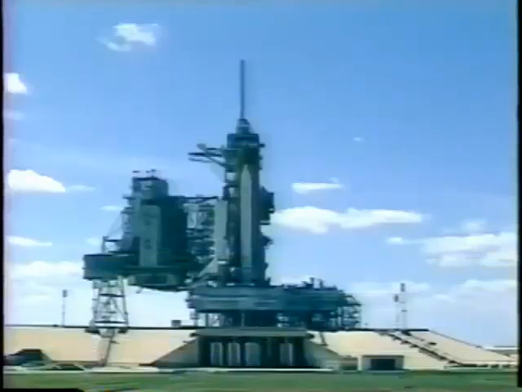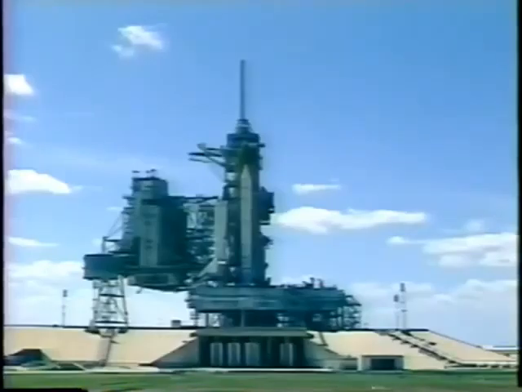T-minus 1 minute. Solid rocket booster joint heaters being turned off. Final check now of the booster commands. Locks and LH2 fill and drain valves are closed. Payload bay vent doors are positioned. Standing by to hand off to Columbia's computers.